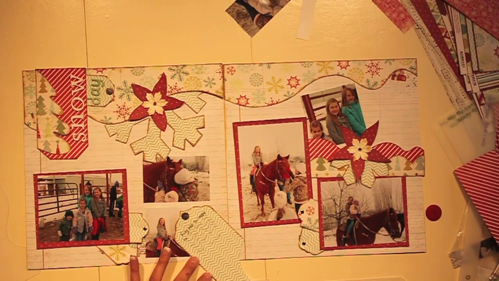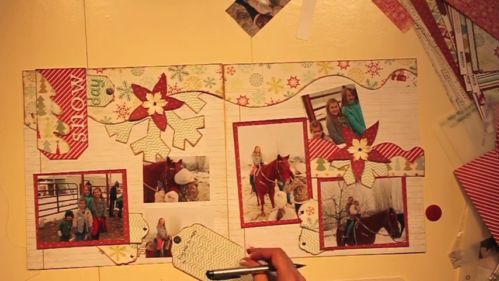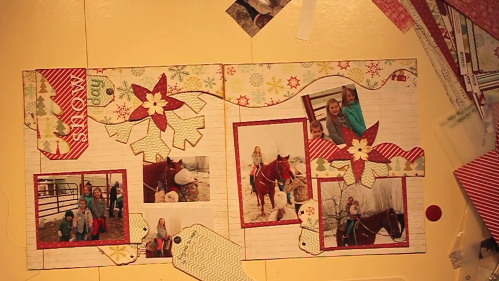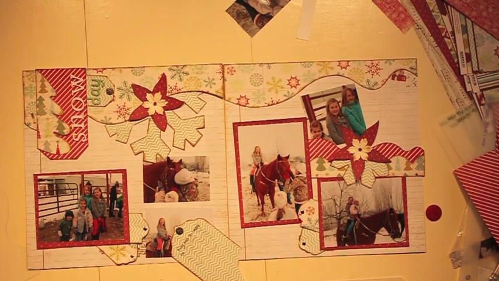So that's one little trick that maybe you have done before or have seen, but either way, if I do write on my pages and I don't print it from the printer, then that's kind of my little trick that I use. That is it.